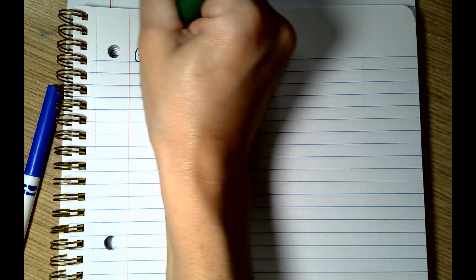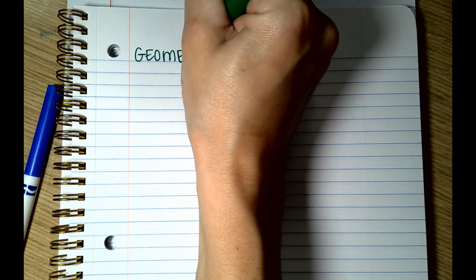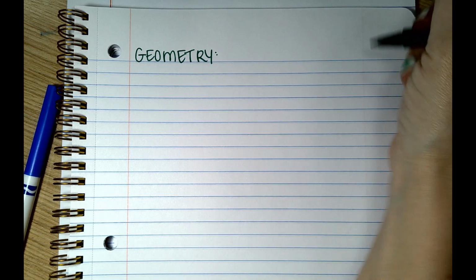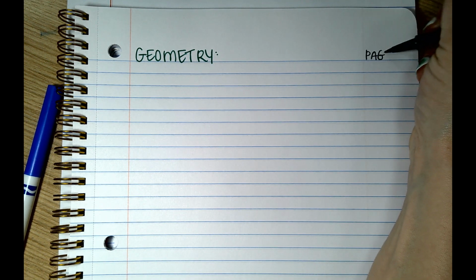Let me title this page. Geometry. This is now page 3.